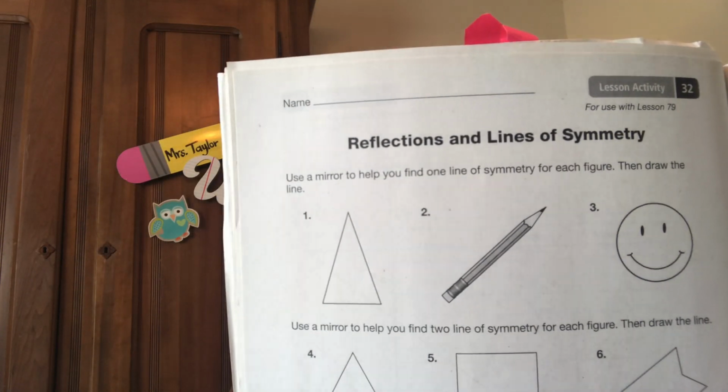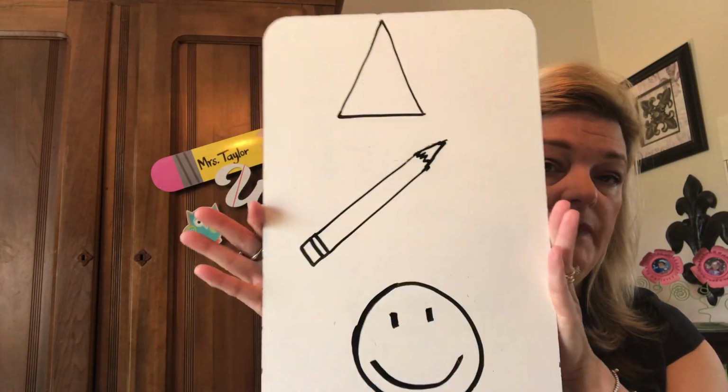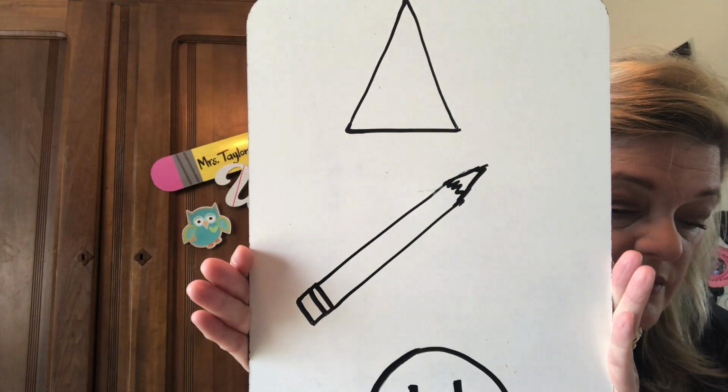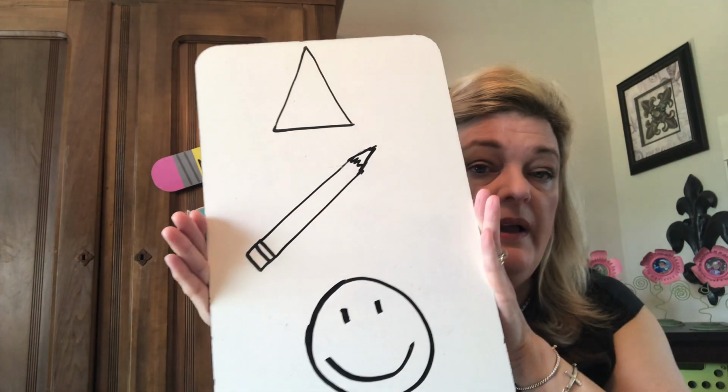There's a worksheet that I have attempted to email to your parents, but if you just want to draw them, that's probably the best thing to do. It's going to look like this. I drew the first three. They gave us an isosceles triangle, a pencil, and then a smiley face.